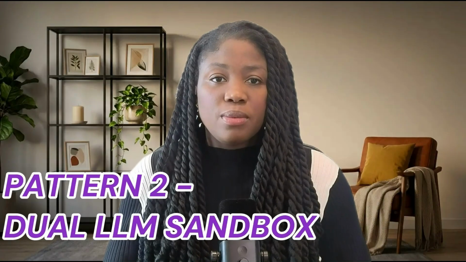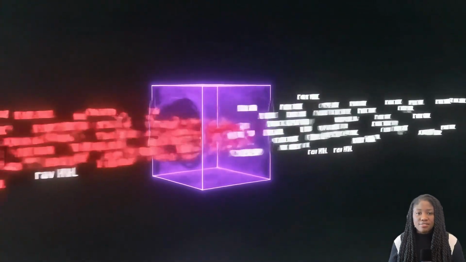Least privilege was about limiting what an agent can do. This pattern is about limiting what an agent can read. It's called the dual LLM sandbox. The idea here is simple. Never let your reasoning model see raw external content directly. Route everything through a sanitizer first.